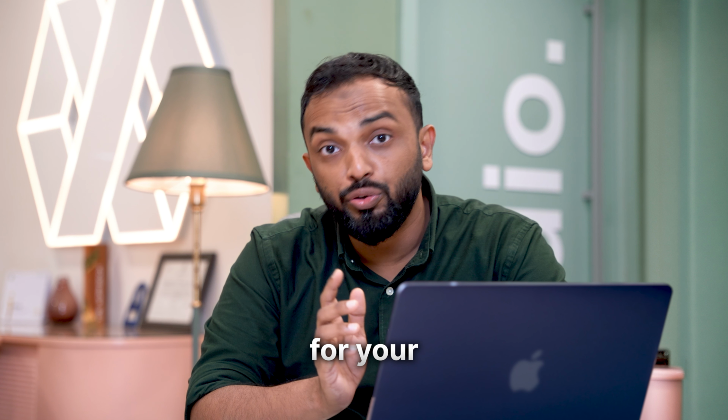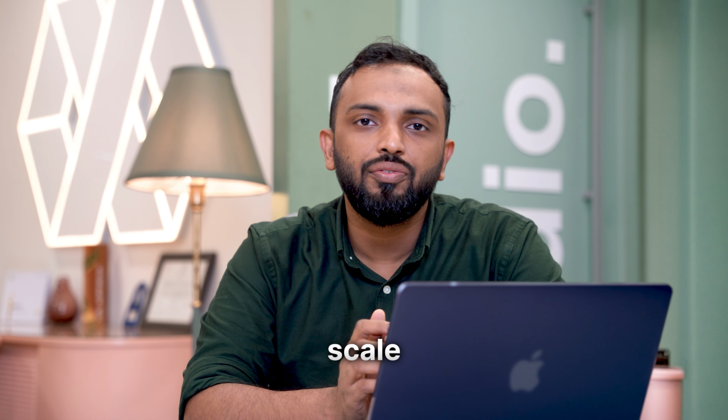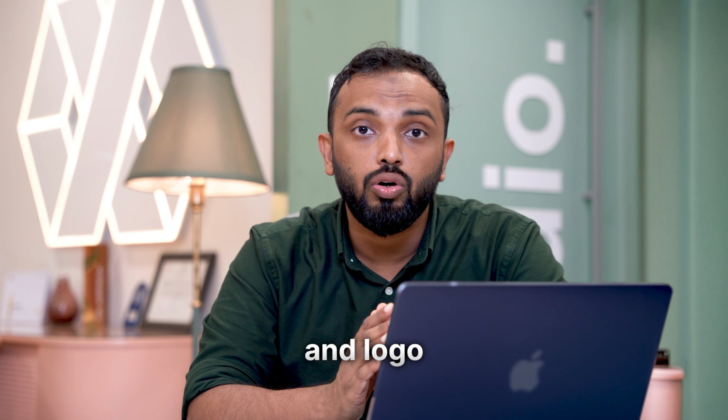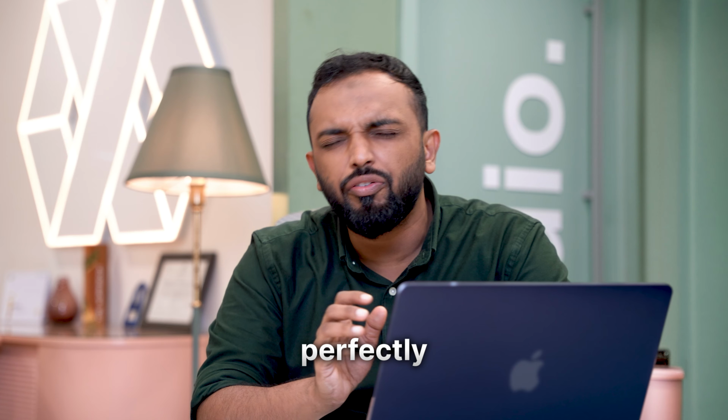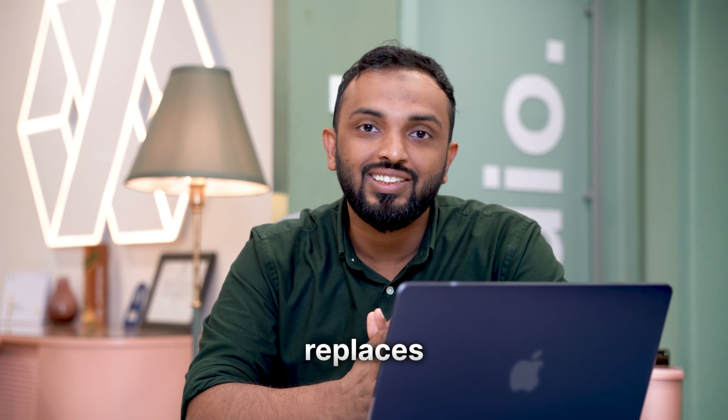Now here is a move for your business. Build a brand skill with your own colors, fonts and logo once, and every deck, PDF and doc Claude ever makes comes out perfectly on brand. That replaces hours in Canva.